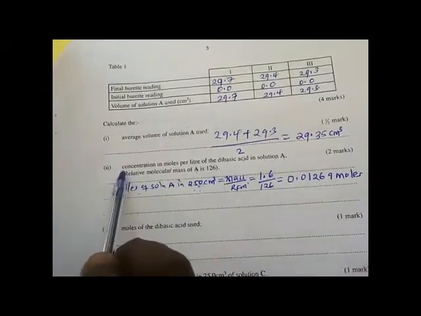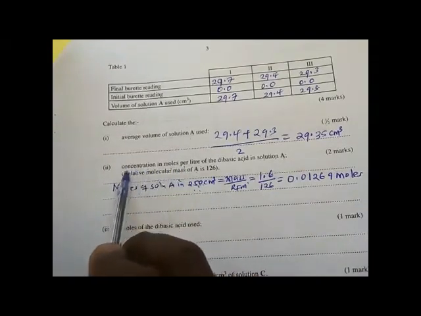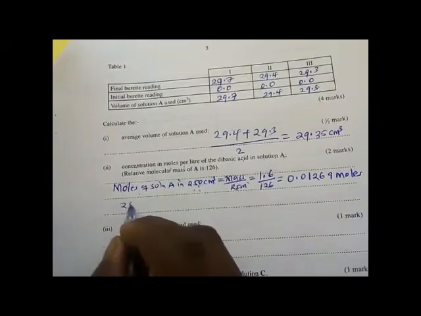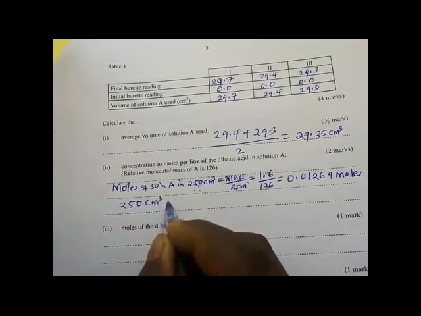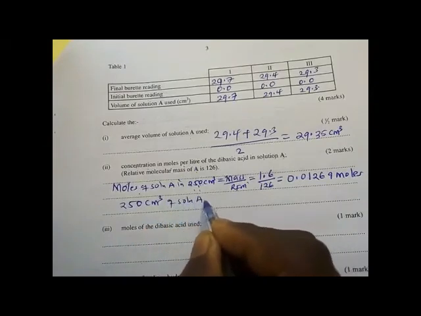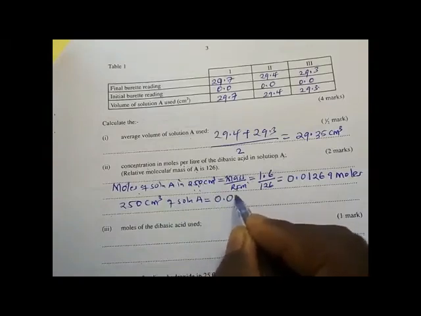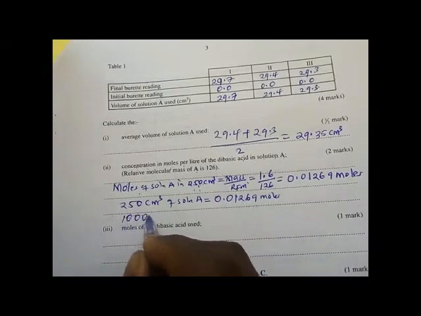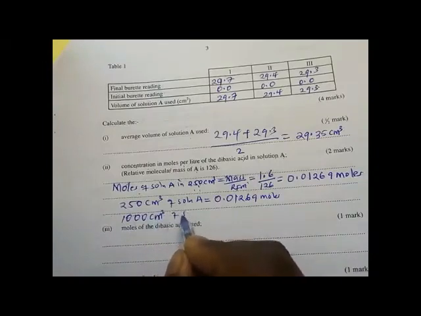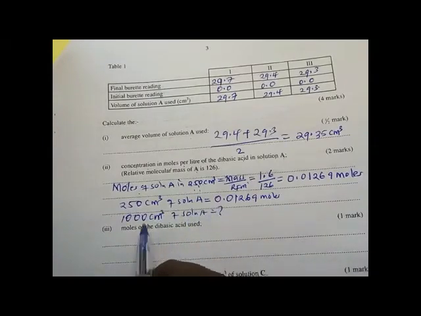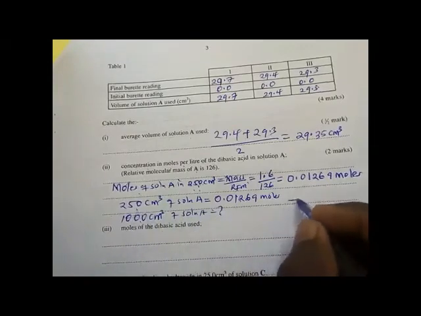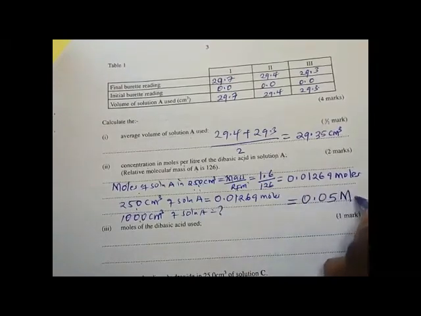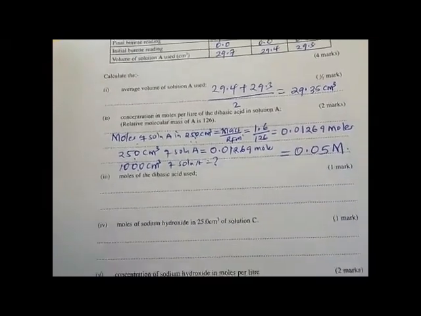We have been asked to calculate the concentration in moles per liter, so we want the number of moles in 1,000 cm³. So 250 cm³ of solution A contains these moles, and 1,000 cm³ of solution A will contain which moles? It is 1,000 times this divided by this. That will give you 0.05 moles. Very good.